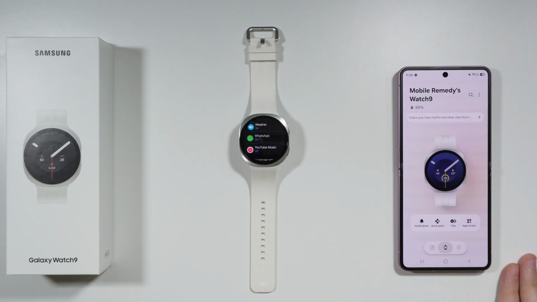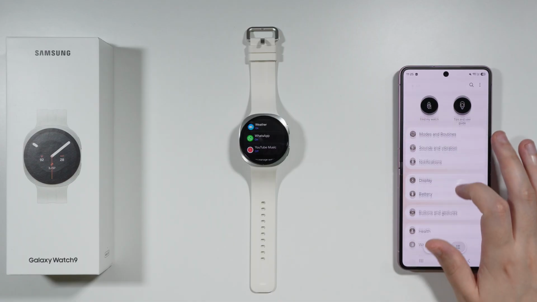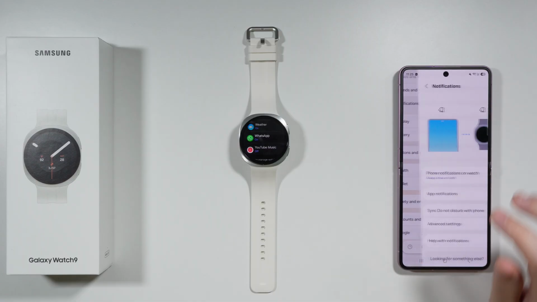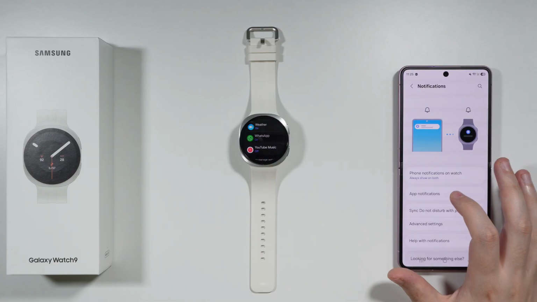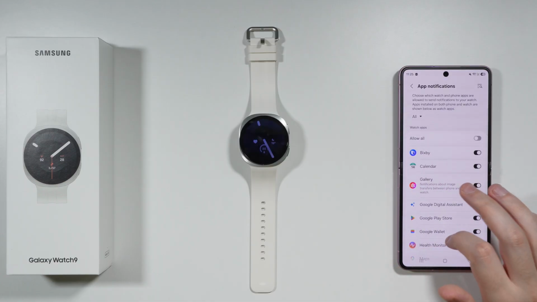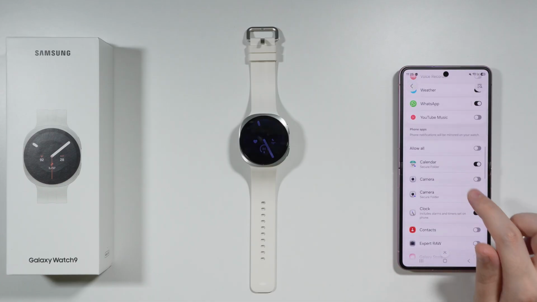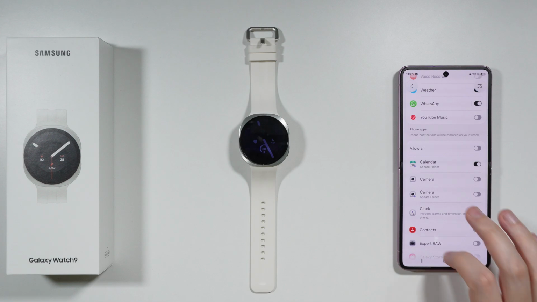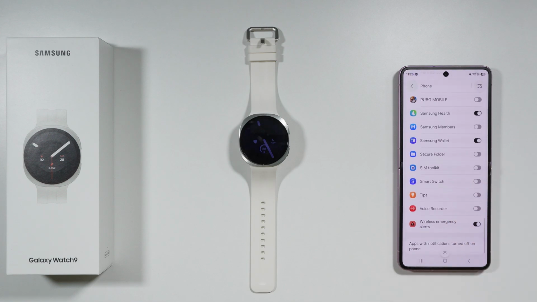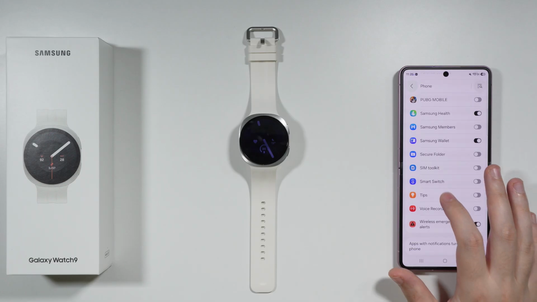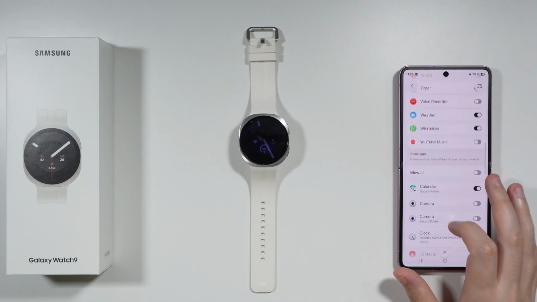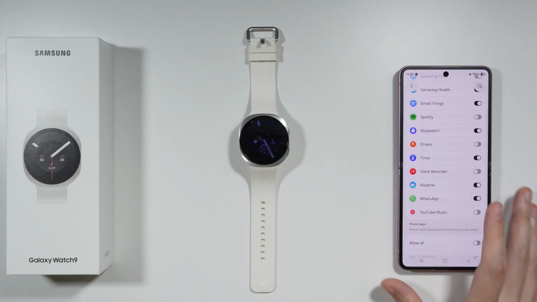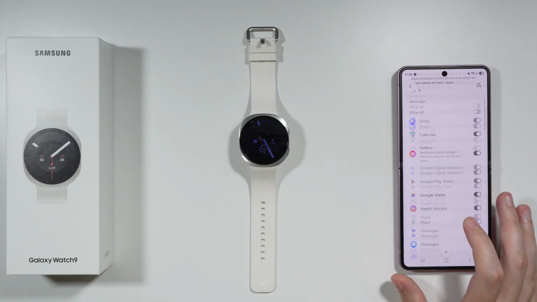So if you go to the wearable app, you can go to Settings over here, and then we're going to choose Notifications. Now in Notifications, go to App Notifications. And then here, after scrolling down for a little bit, you should be able to find the Phone Apps section, where you should be able to find the WhatsApp messaging app, as long as you have it installed on your phone, of course. And then you should be able to just tap on the switcher here to, of course, enable or disable those notifications on your watch.